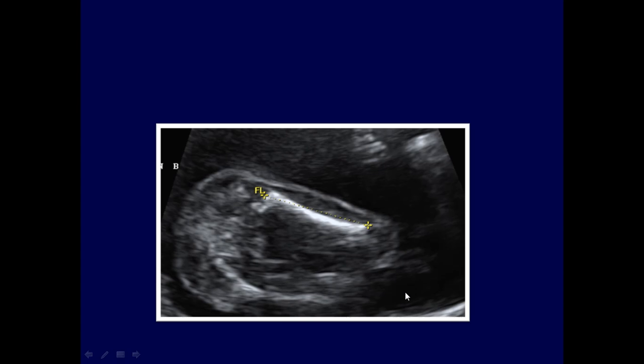This is the longitudinal section of the fetal femur. The longest section of the bone is obtained. Calipers are placed at the greater trochanter to the external condyle.